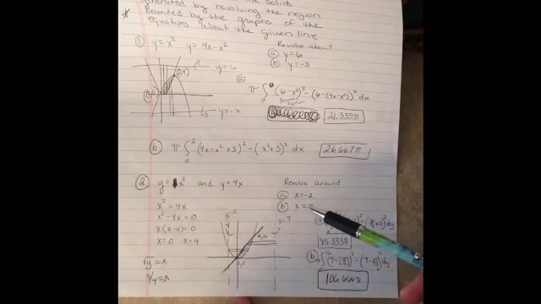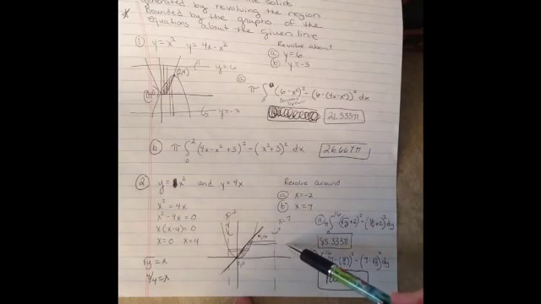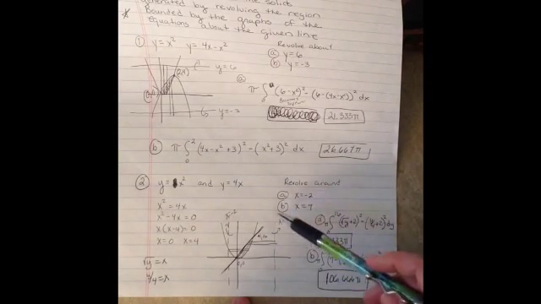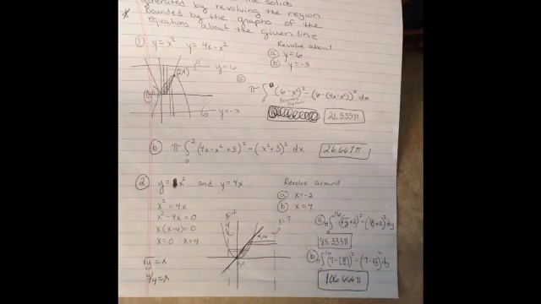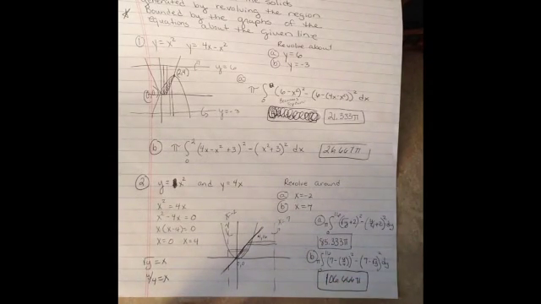Now, if you're going around x equals 7, this is to the right, so we're going to take this 7 and subtract our functions out to get our radii. And if we're going this way, what becomes our top curve? This one, our straight line. So we're going to go 0 to 16 again.